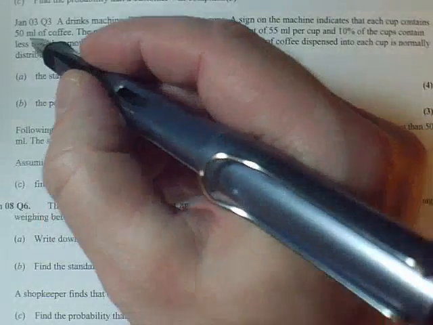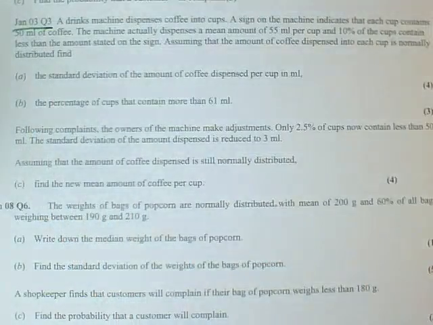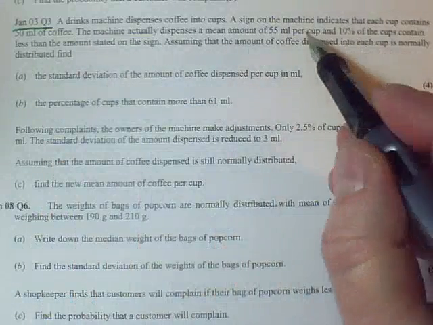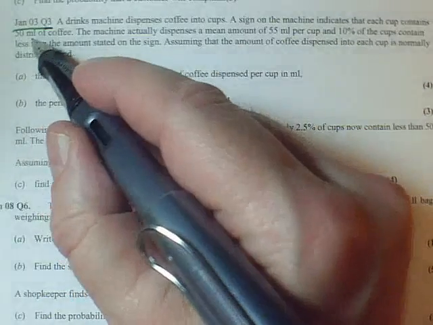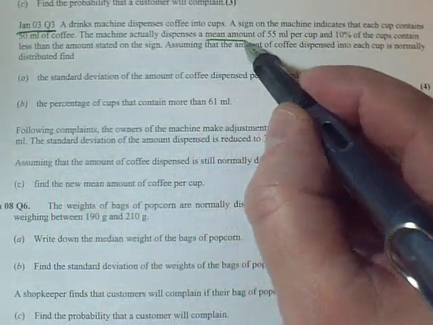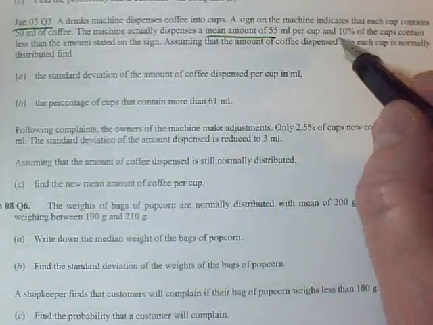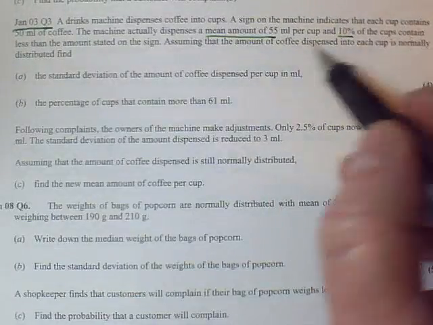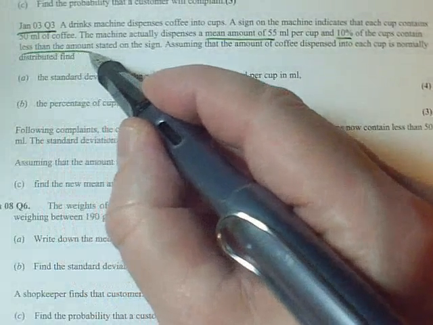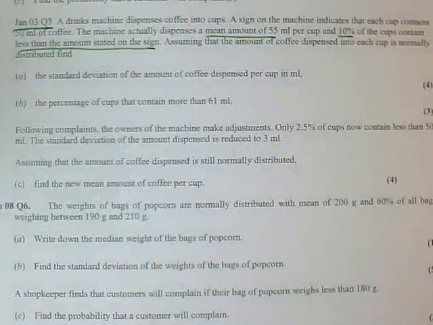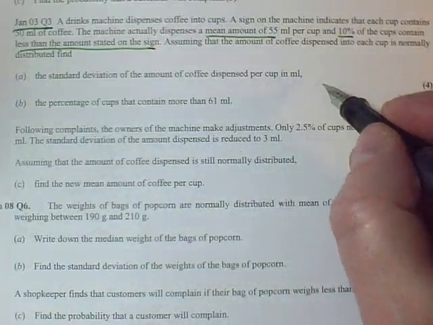Okay, this January 2003 question. Got to read it fairly carefully. The sign indicates that there's 50 millilitres of coffee in the cups, but actually we've got a mean, and then we've got a 10%. Now that's a probability, okay, of the cups containing less than the amount stated on the sign. So as with any normal distribution question, your first task is to get this onto a diagram.